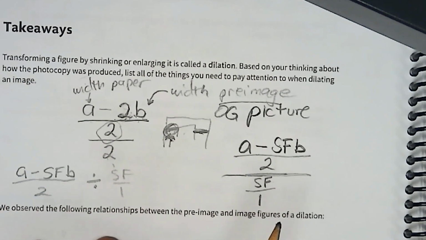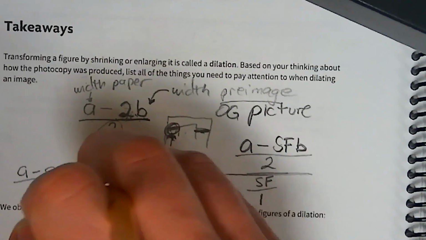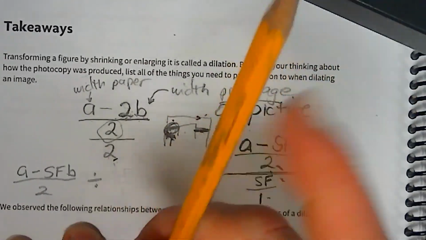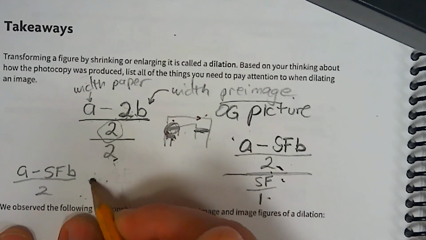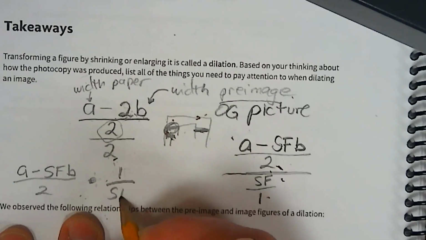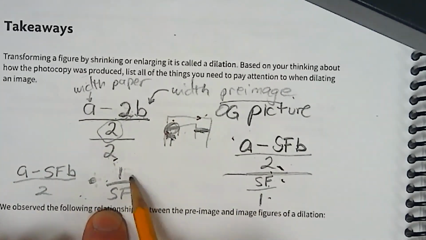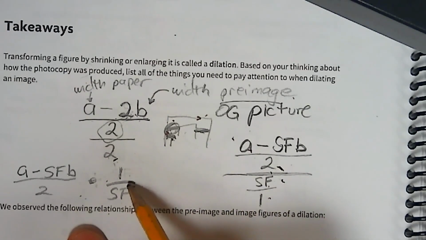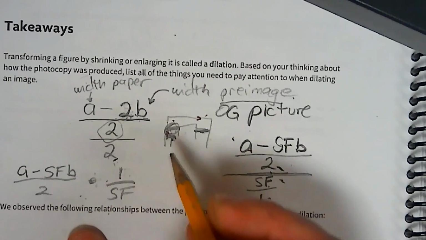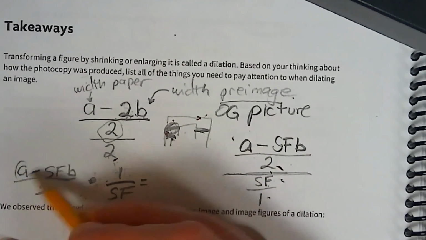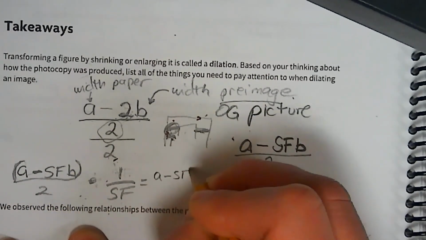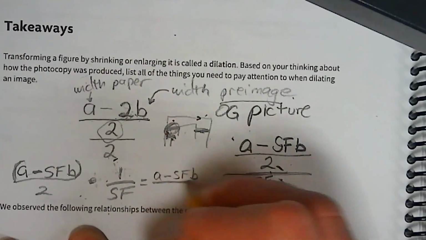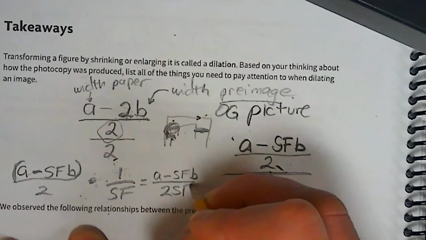But what did your teacher tell you about dividing fractions? Flip the fraction, switch the action. Because dividing by a fraction is the same as multiplying by its flipped over fraction. So see, the bottom is SF over 1, but now I flipped it over to 1 over SF. And now we multiply, and we get 1 times this group. Remember, fraction bars create groups. So we get A minus SF times B, over 2 times scale factor.